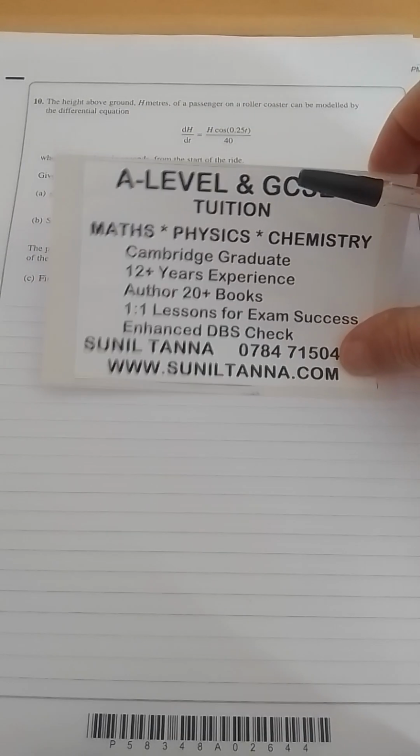So let's have a look at the question. The question says, the height above ground, h meters, of a passenger on a roller coaster can be modelled by the following differential equation, where t is the time in seconds from the start of the ride. Given the passenger is 5 meters above the ground at the start of the ride, show that h is equal to this formula. So the question is, how do we solve this differential equation and make h the subject of the formula?